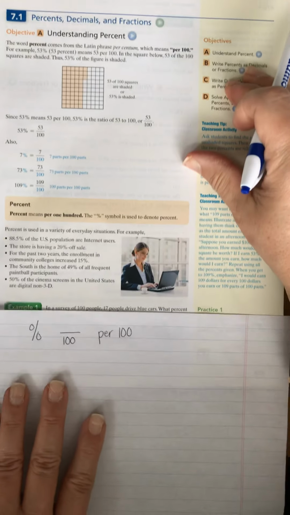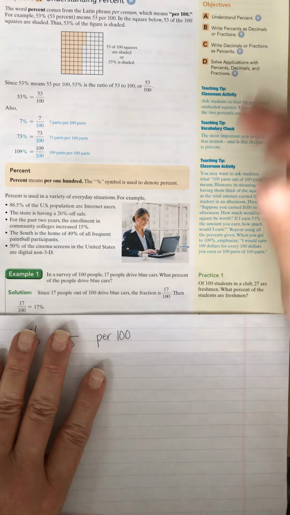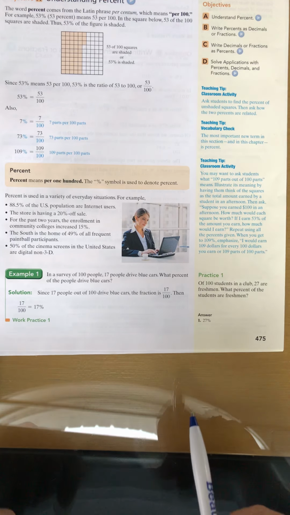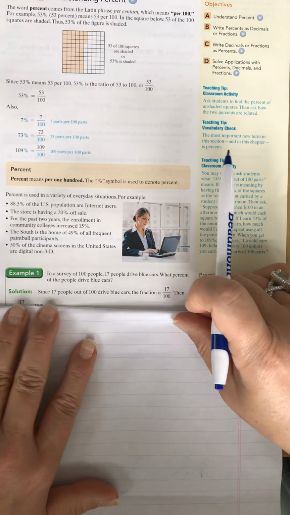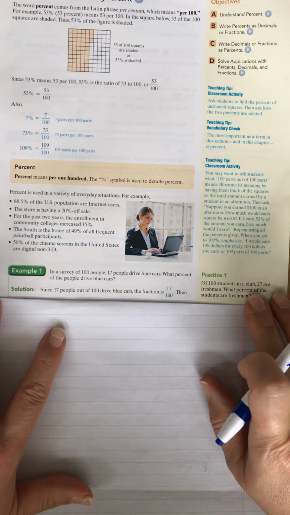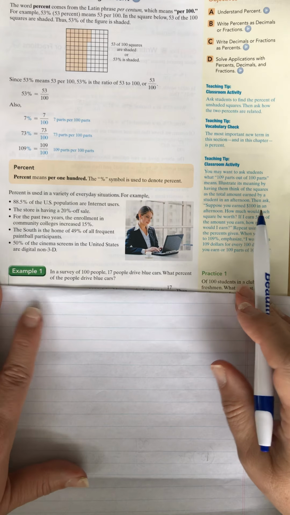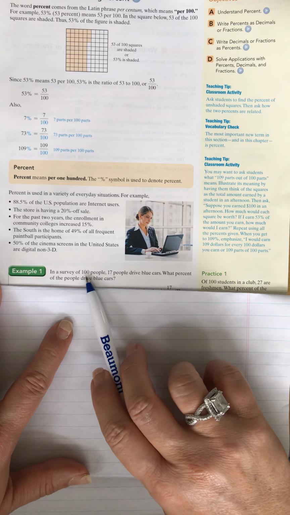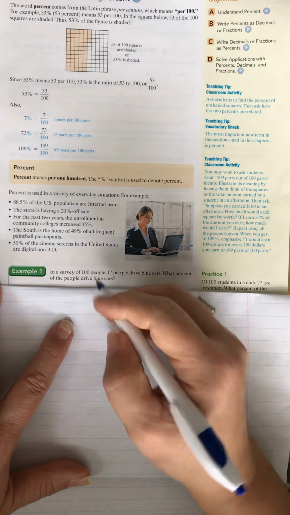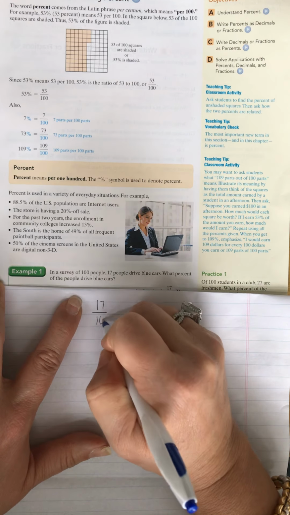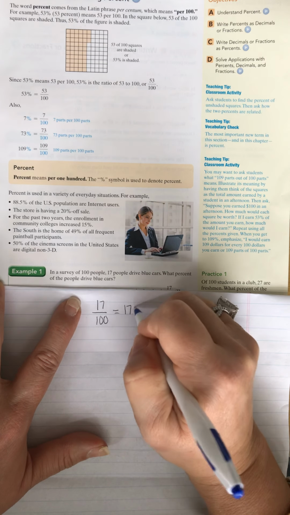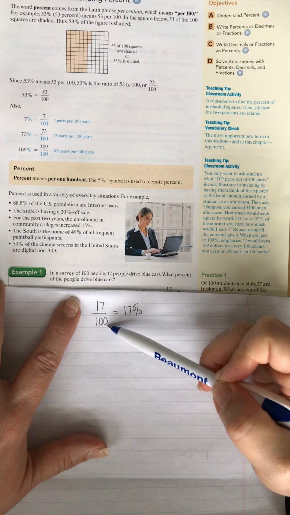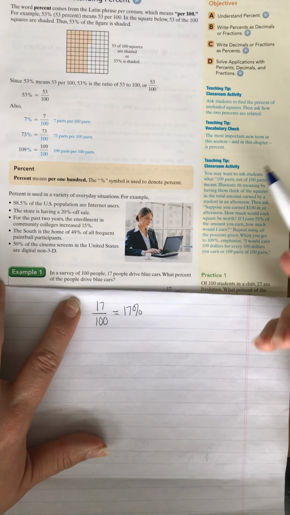So let's start with, how do you convert a number into a percent? So here we go. This is in question number 1. In a survey of 100 people, 17 people drive blue cars. Well, it's out of 100. So if 17 out of 100, this is the equivalent of 17%. Okay? So if it's out of 100, that numerator is the percent.